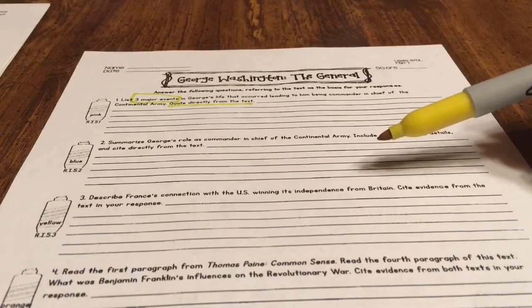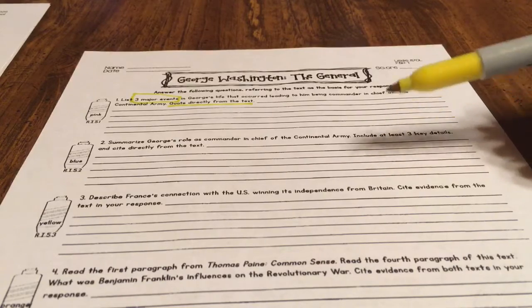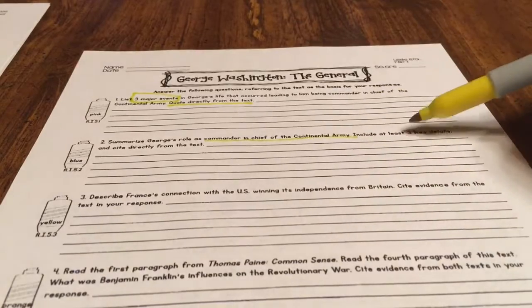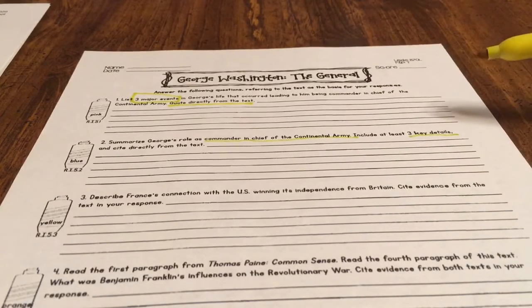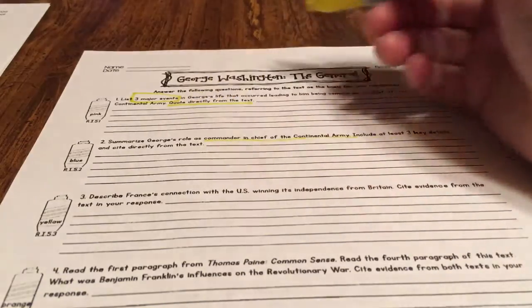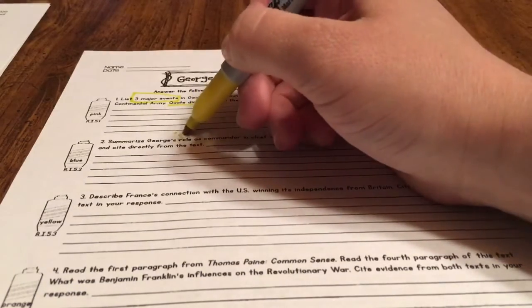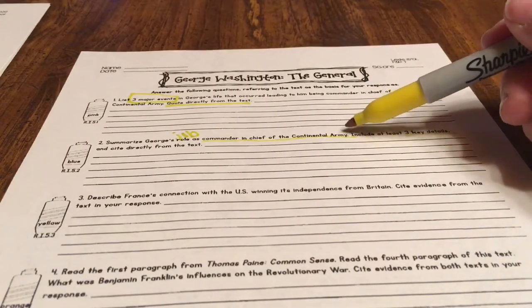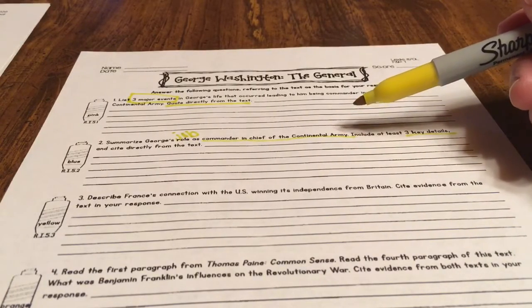Question number 2, it says summarize George's role as commander-in-chief of the Continental Army, include at least 3 key details, and cite directly from the text. So his role, what was his job? I might write job above here. What was his job that he had to do as the commander-in-chief, as the leader of this army?